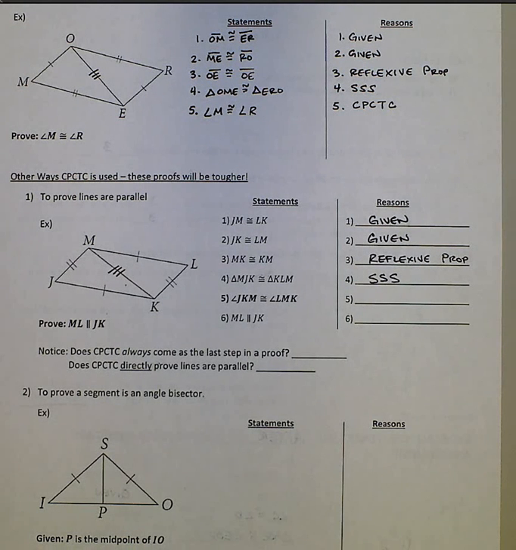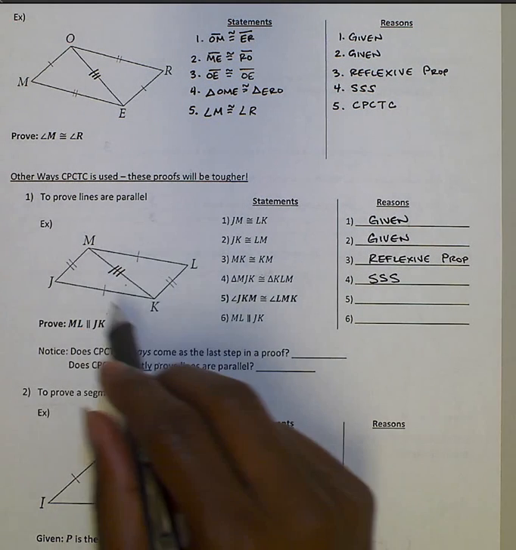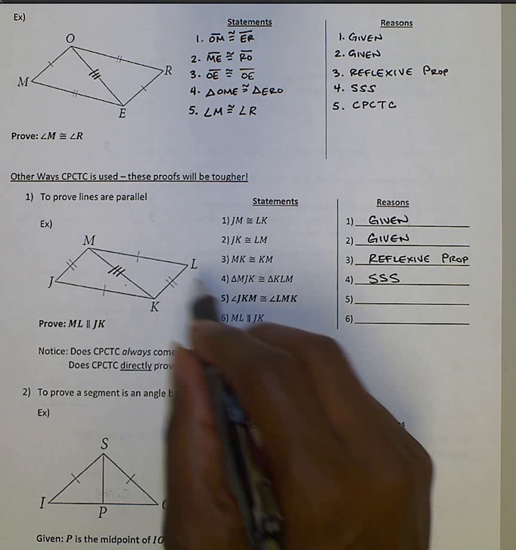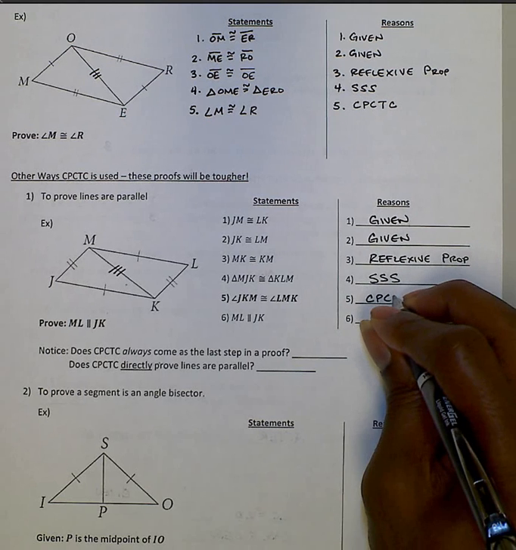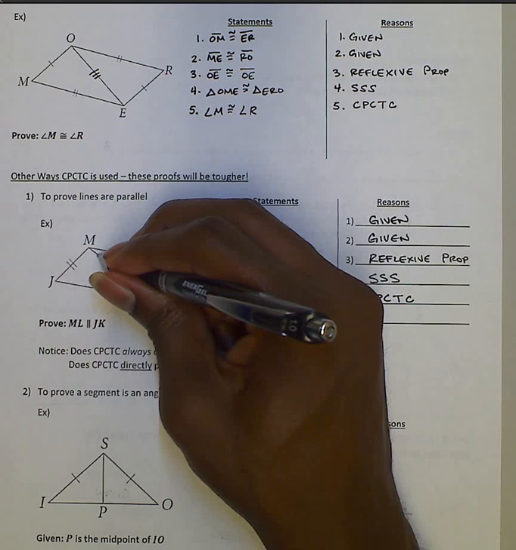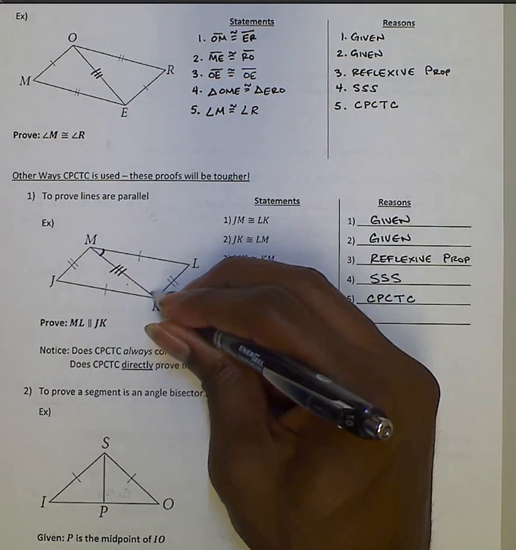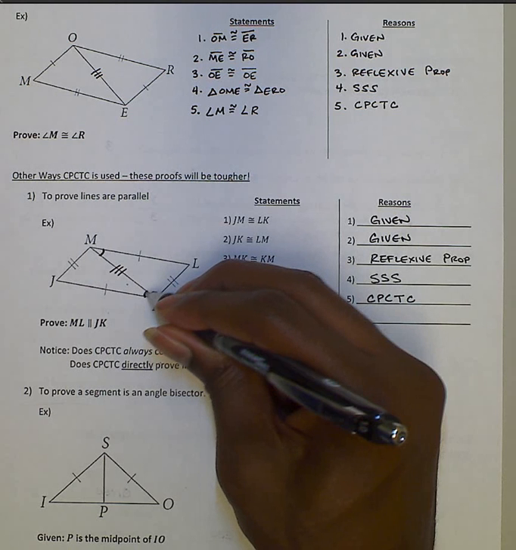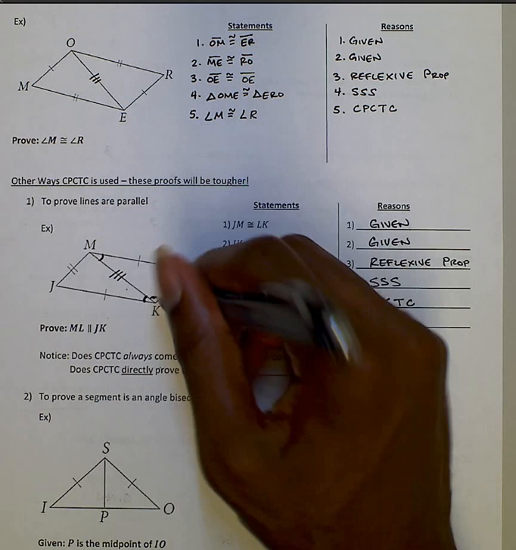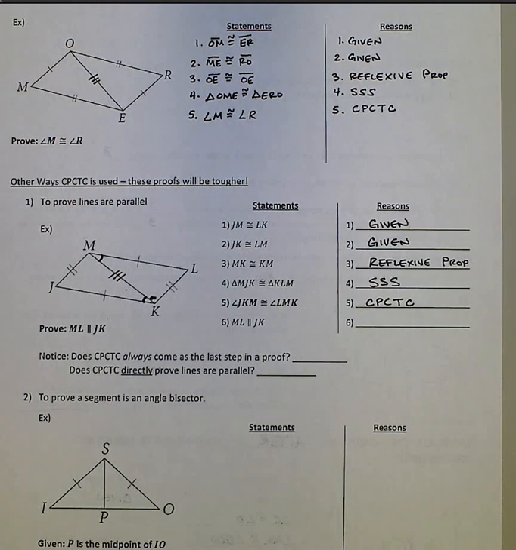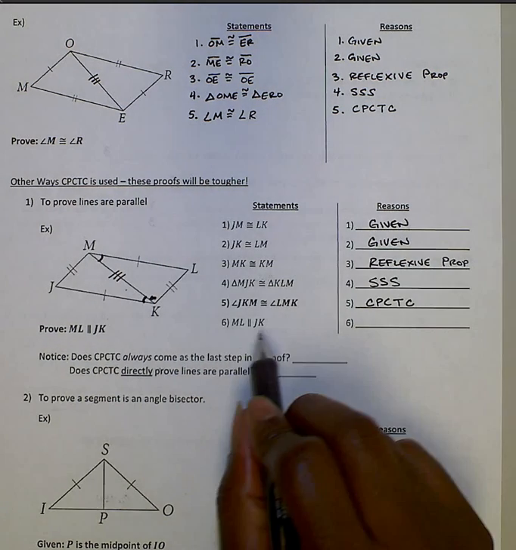And then so we can say that JKM is congruent to LMK because of CPCTC. So now this is where CPCTC comes in. I'm going to mark this up for us really quick so we can see it. Oops, sorry guys. JKM, LMK. Okay, so this one shouldn't be marked. All right. Now they want us to prove that ML is parallel to JK.